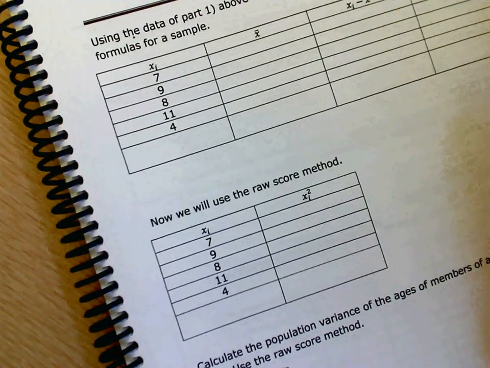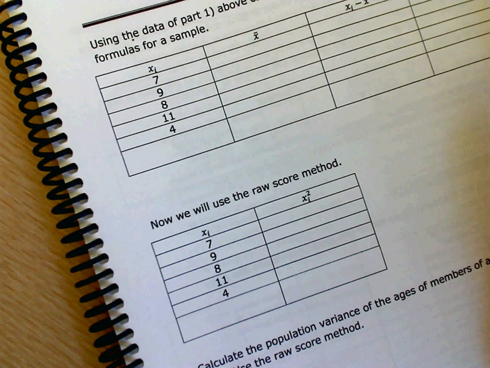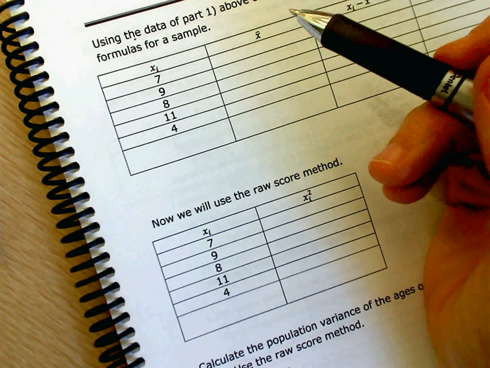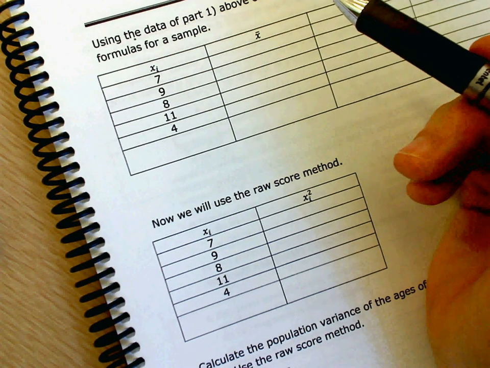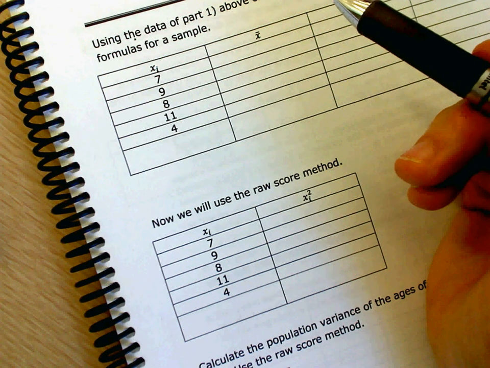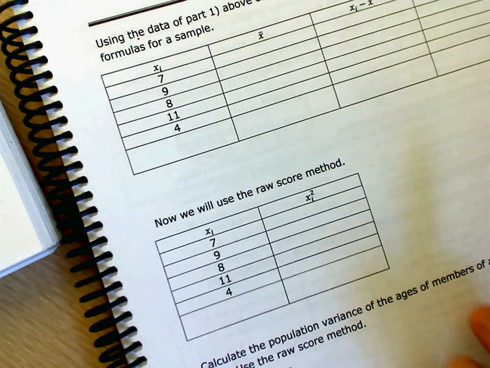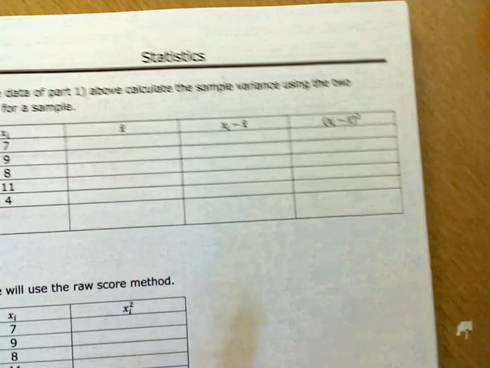Okay, let's do some practice here. I'm going to demonstrate the easier method and the one using the mean, the raw score method, and we're just going to do some number crunching now. So here are the values.